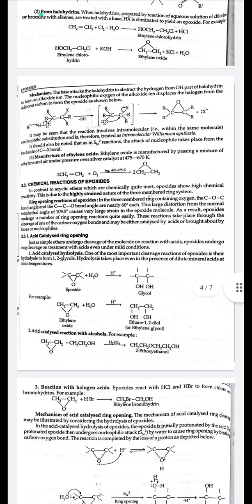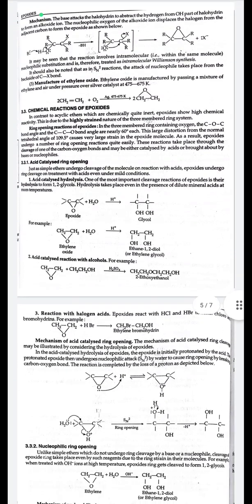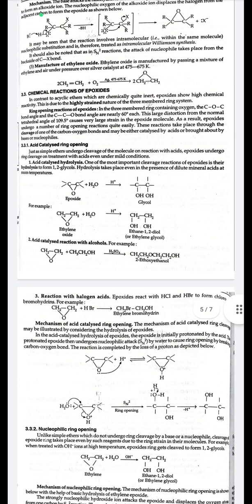Article 3.3 Chemical reactions of epoxides. In contrast to acyclic ethers, which are chemically quite inert, epoxides show high chemical reactivity. This is due to the highly strained nature of the three-membered ring system. Ring opening reactions of epoxides.